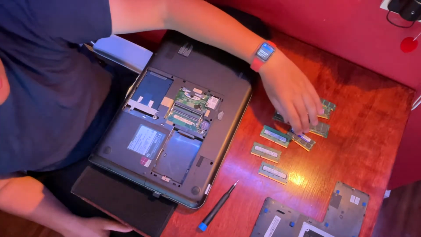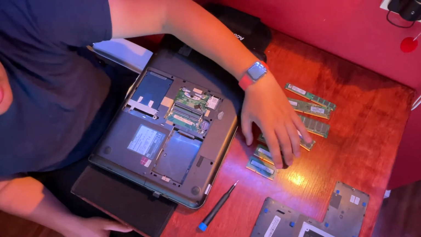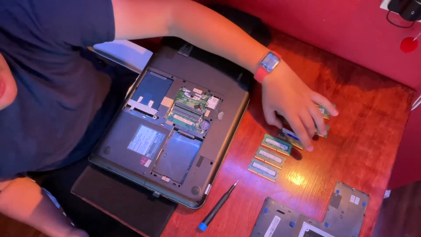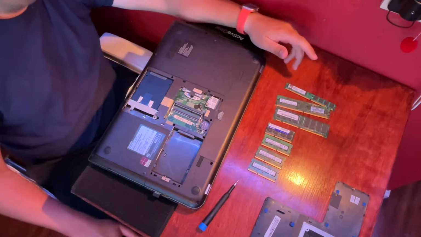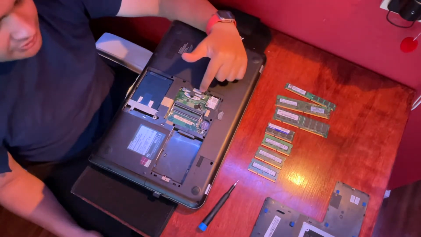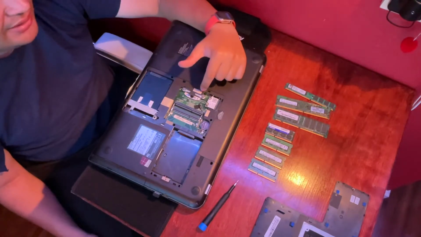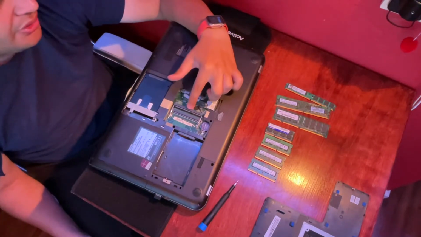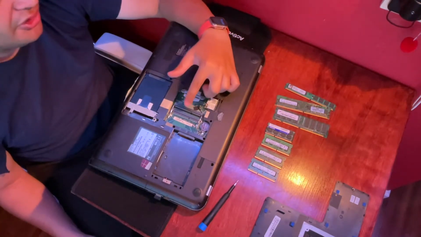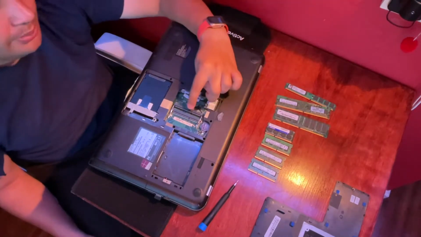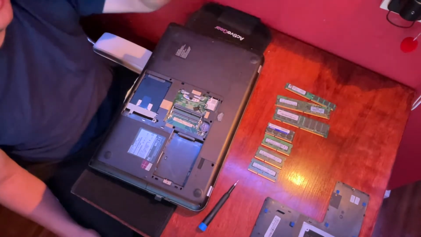Depending on your system, you can only put up to a certain amount of RAM in your computer, and that's based off of how much your CPU allows. Like in this case, it allows up to 32, and the motherboard allows up to 32. So that'd be 4 8-gigabyte sticks of DDR3.